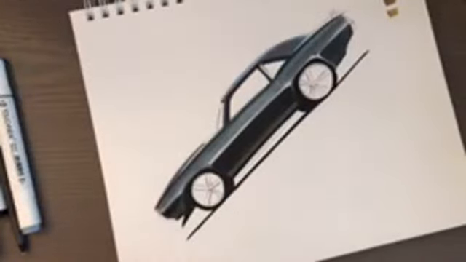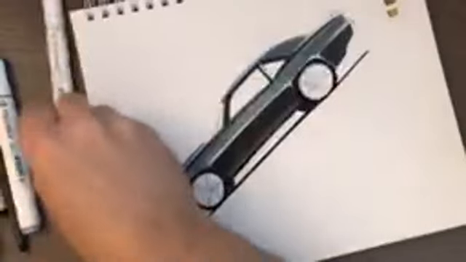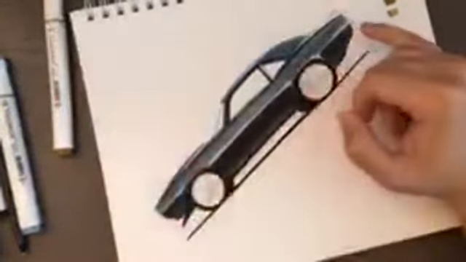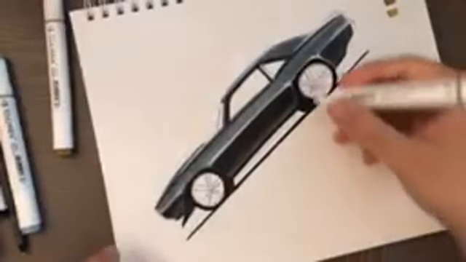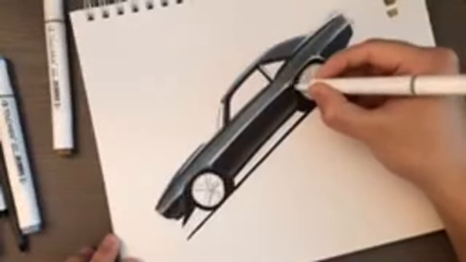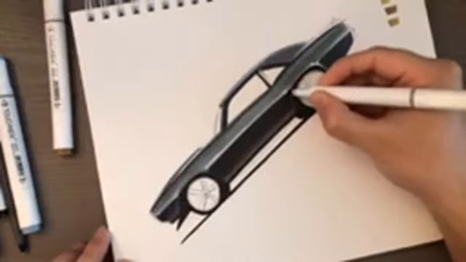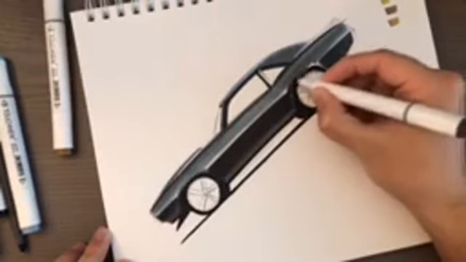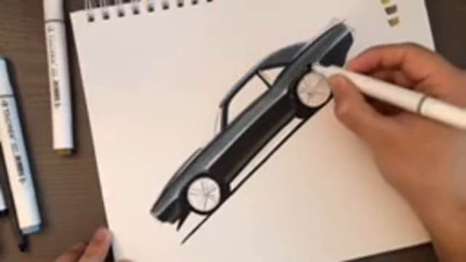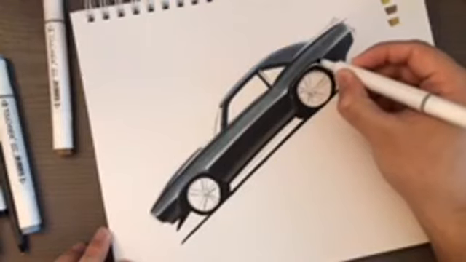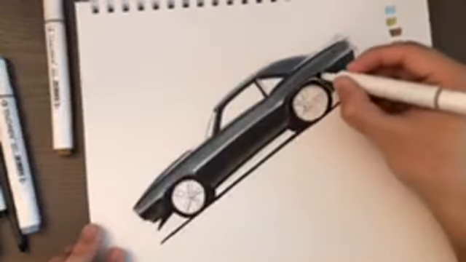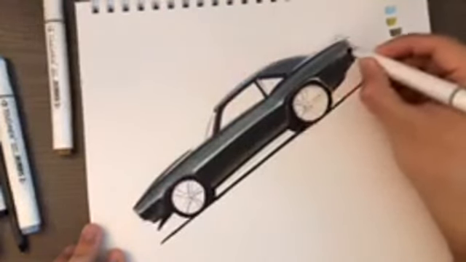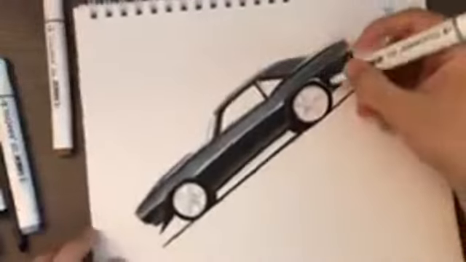That's all I need. I think we're gonna go a bit darker with, let's see, with this part. Especially around the wheel arches. Something like this.